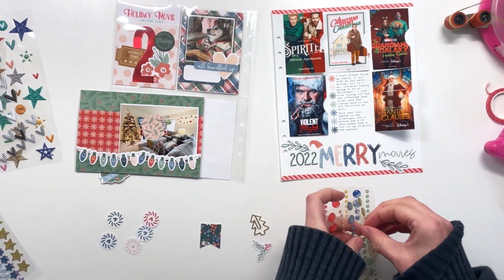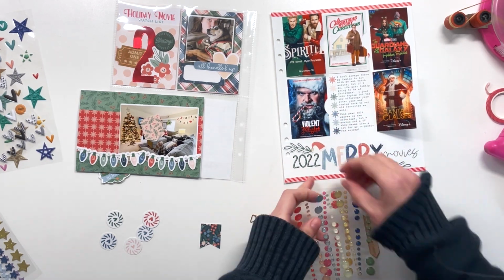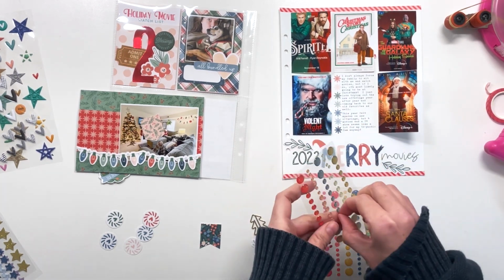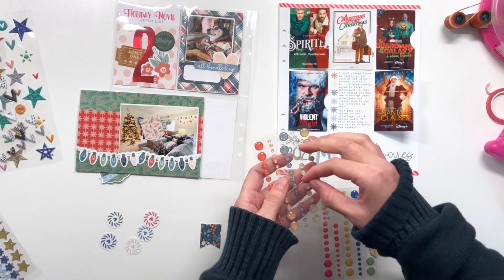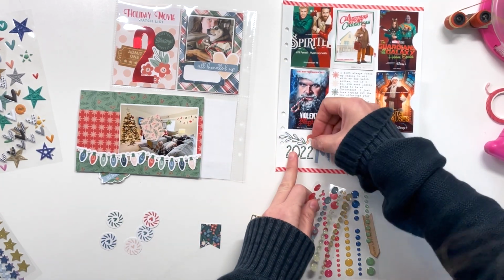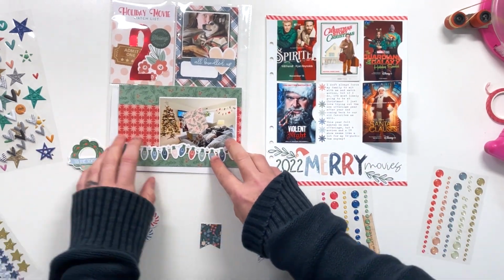And I want one little enamel dot. These are Cocoa Daisy enamel dots for the ball on the hat, but I go through a few colors before, for some reason, I decide on pink. I should have gone with pink to begin with. Perfect. All right, next let's go back over here.